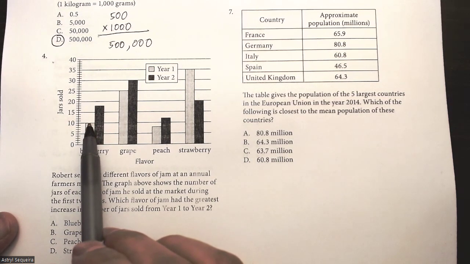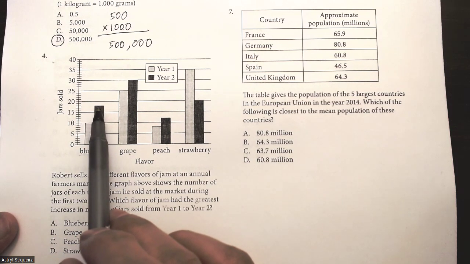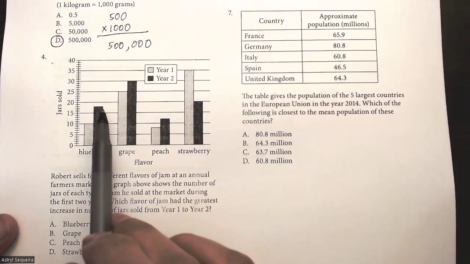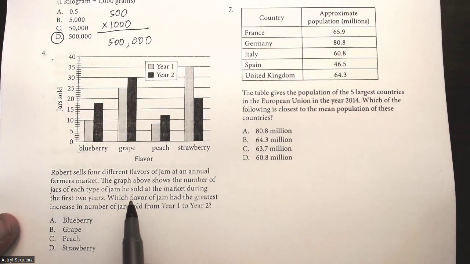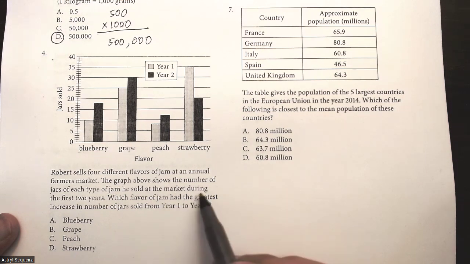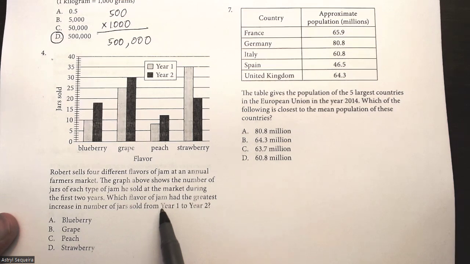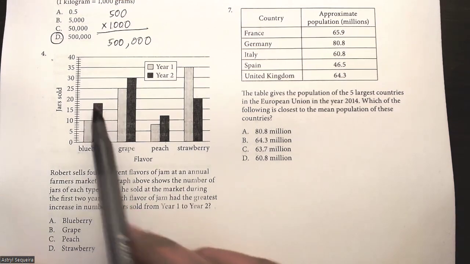In the first year, he sold 10 jars, and in the second year, he sold, I'd say, about 17 or 18. A bit hard to tell an exact value, but we'll see how necessary those are for the calculations. Which flavor of jam had the largest increase in the number of jars sold from year 1 to year 2? So blueberry had a nice increase.